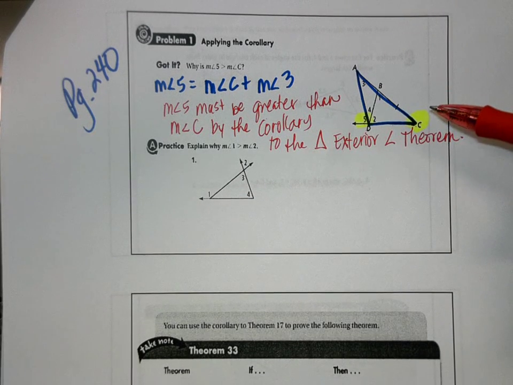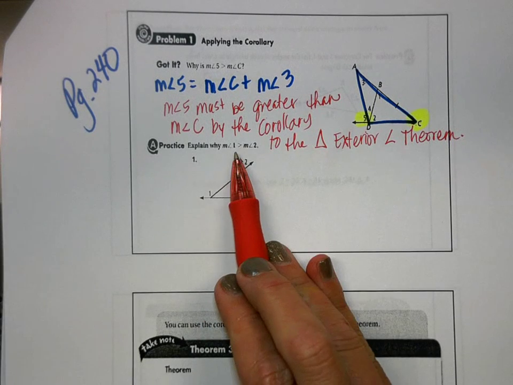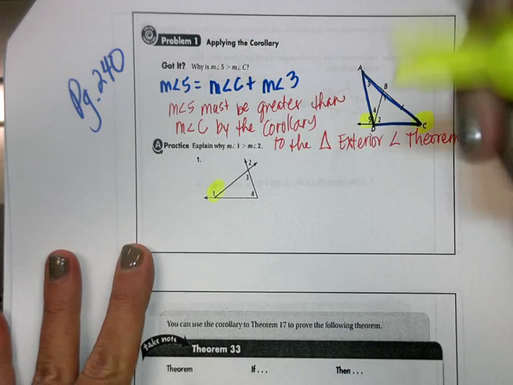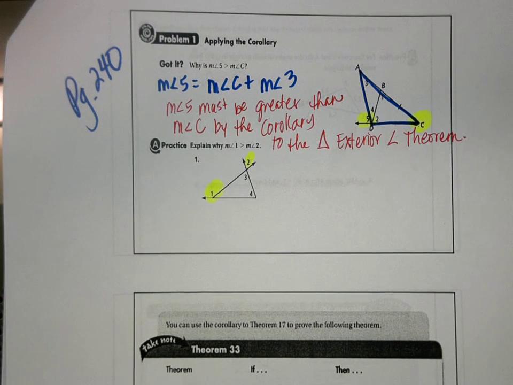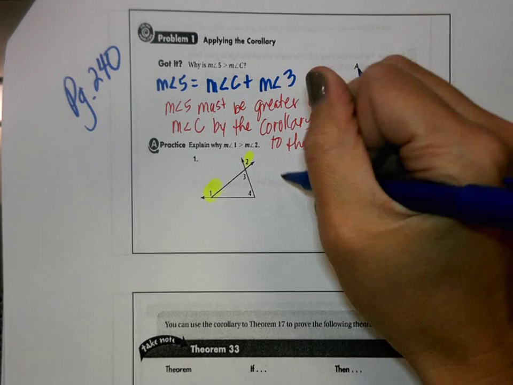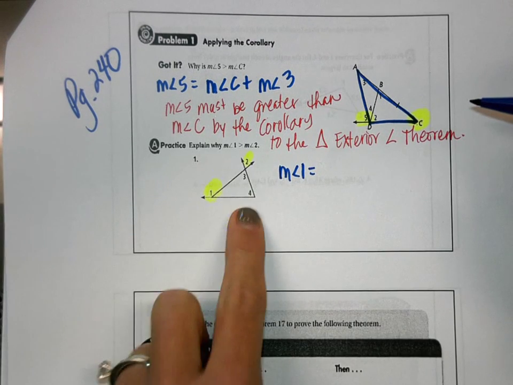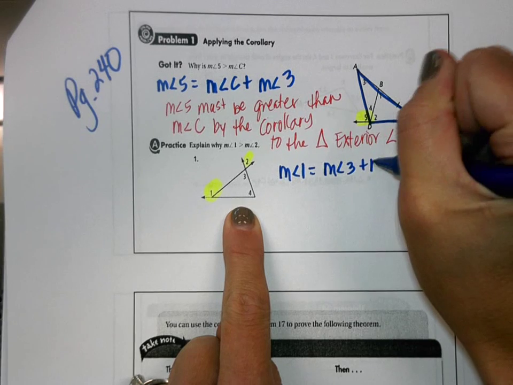By themselves. Okay. So on this one, explain why measure angle 1 is greater than measure angle 2. So we're looking at 1 here, and they are wanting us to compare it to 2. Now, what do we know about 1 compared to 3 and 4? We know that measure angle 1 equals what? Measure angle 3 plus measure angle 4.